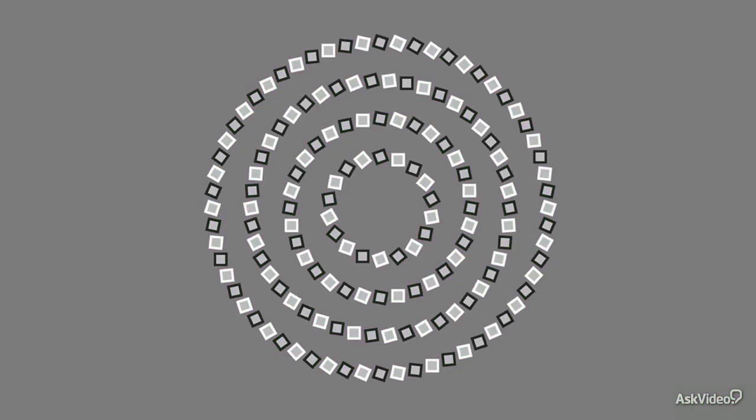And to prove it, here's the same image in grayscale, and exactly the same kind of thing happens. It looks like it's moving, so it is the scale of this object that's important.